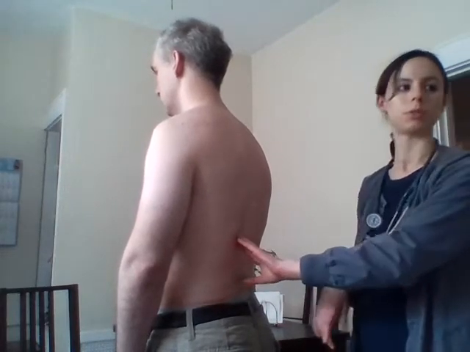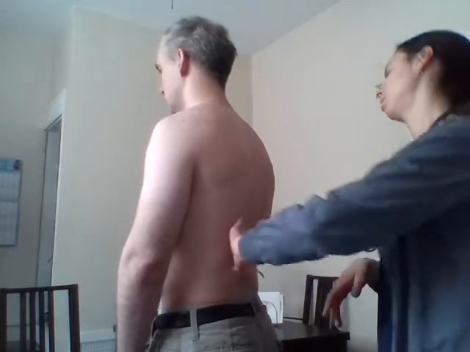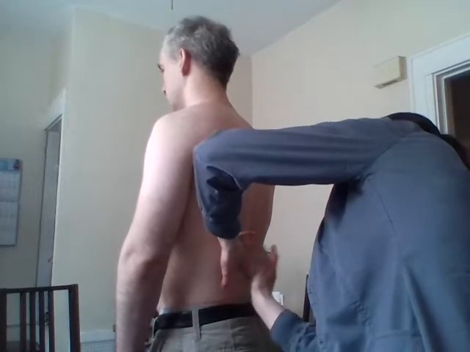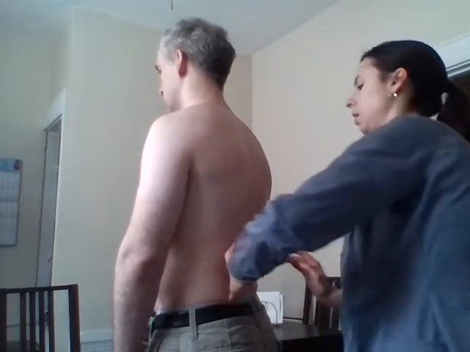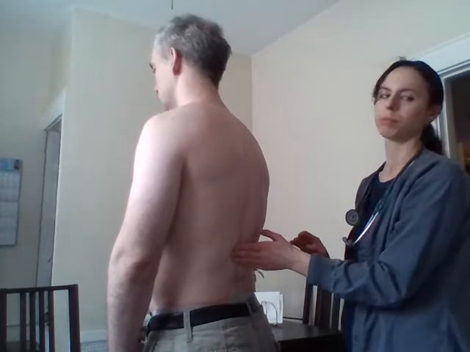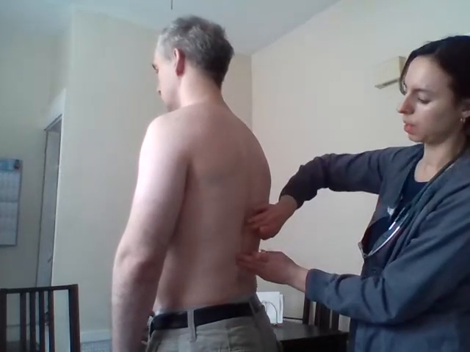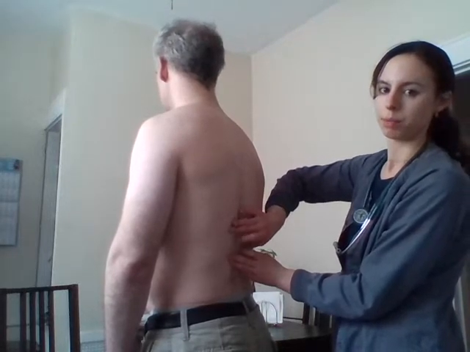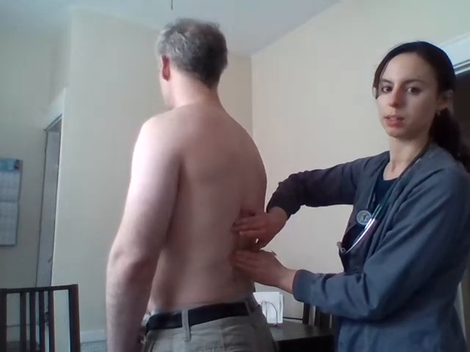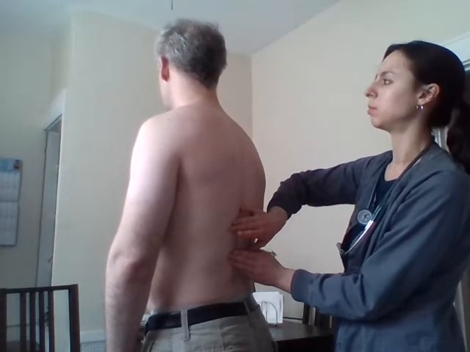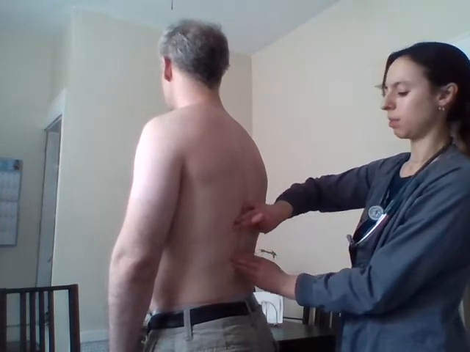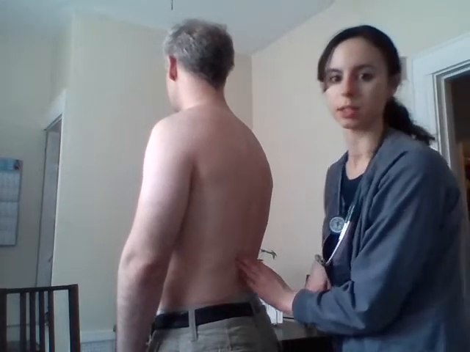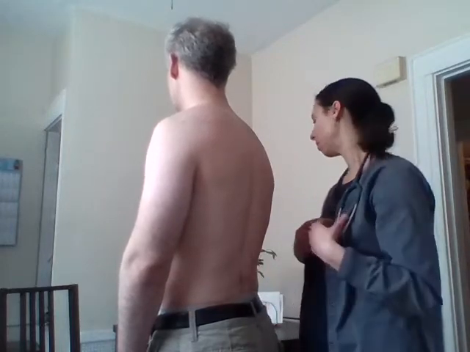So now I want you to take a deep breath and hold it. Okay, and here is where I hear resonance again. So we have the diaphragmatic excursion, which is how much the diaphragm moves up and down in one inspiration and expiration. It should be about 3 to 5 centimeters, and that's what it is. So that's normal.